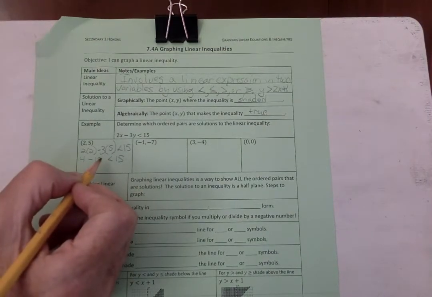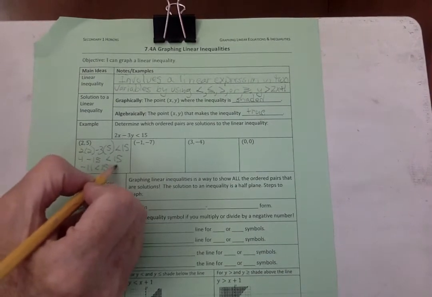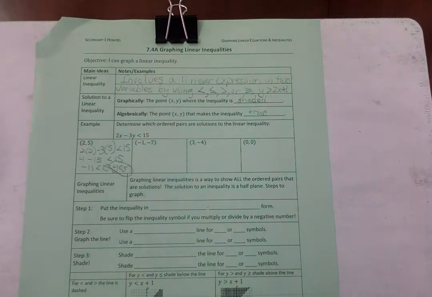4 minus 15 is going to be negative 11. Is that less than 15? And the answer is yes. So if I get an answer of yes, that's going to be a solution of that inequality. So we know that if we were to graph it, (2, 5) would be shaded.